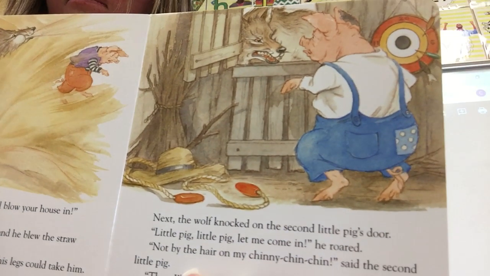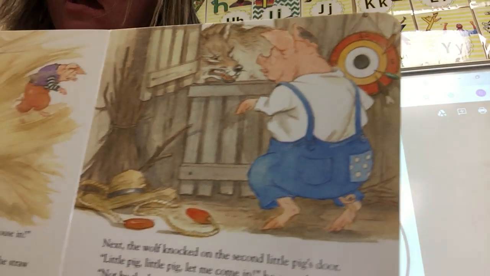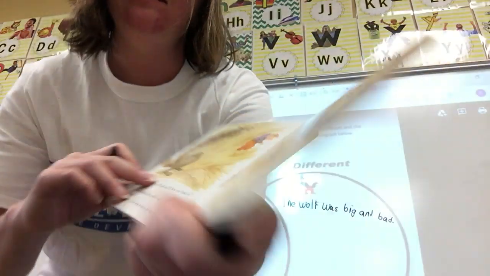Uh-oh. What do you think is going to happen to the first and the second little pig? Where will they go? Let's find out.